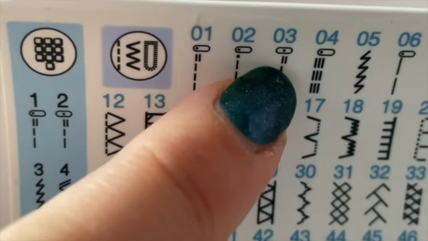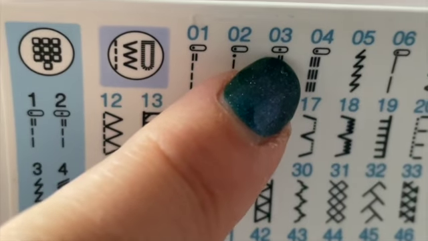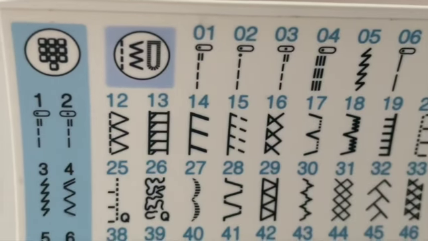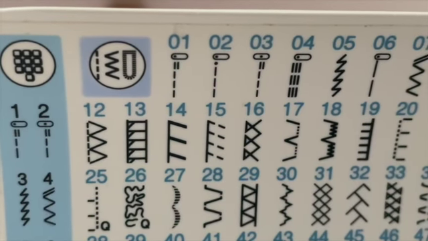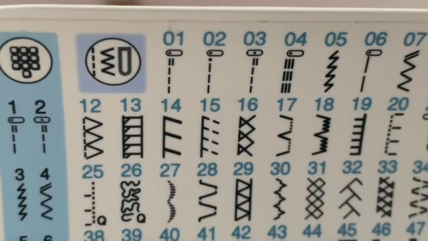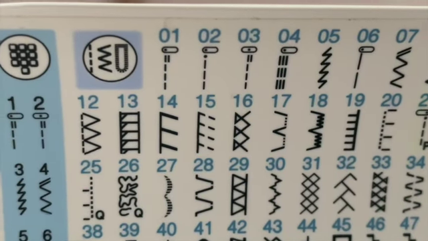Number 2 is the same. Number 3, we've got an oval with the dot in the middle. So that little dot shows you where the needle position is. Okay, hold that thought for a moment. So let me just travel down my machine. I'll show you what this relates to.